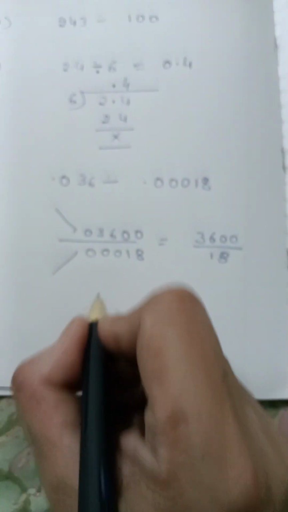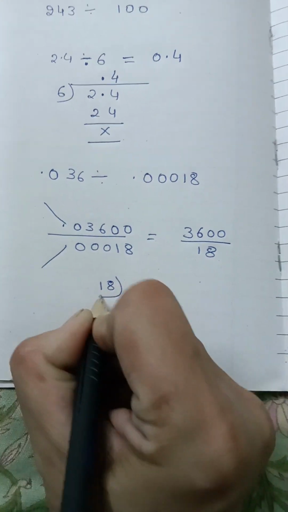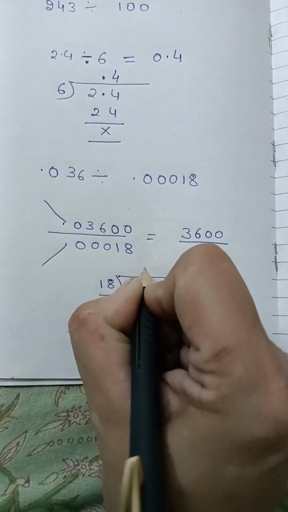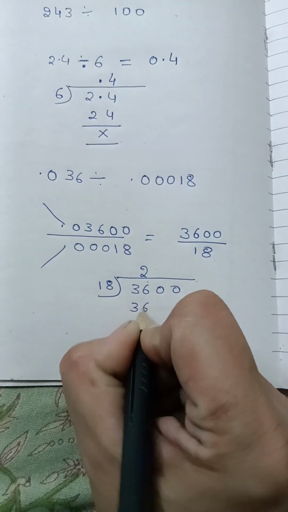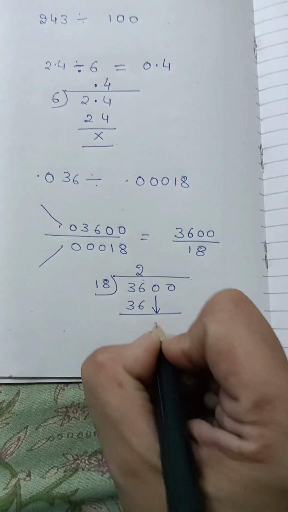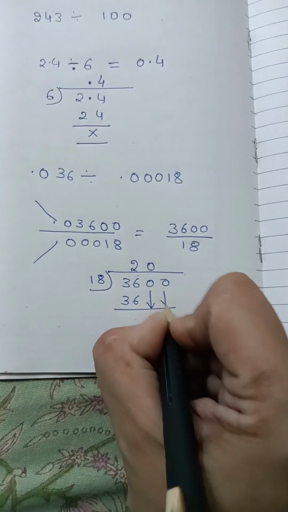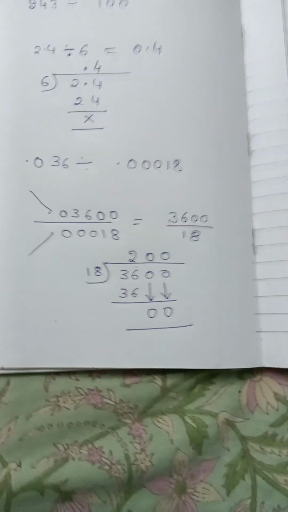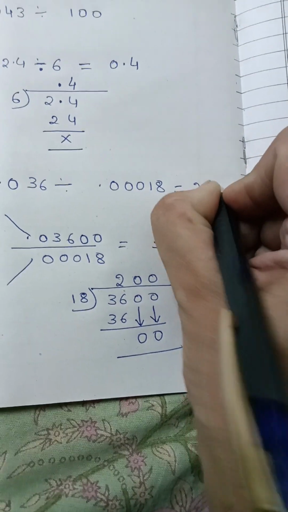So now I can use the division brackets. 18 2s are 36, a 0 for a 0, another 0 for a 0, and my division is completed. So the answer to this is 200.